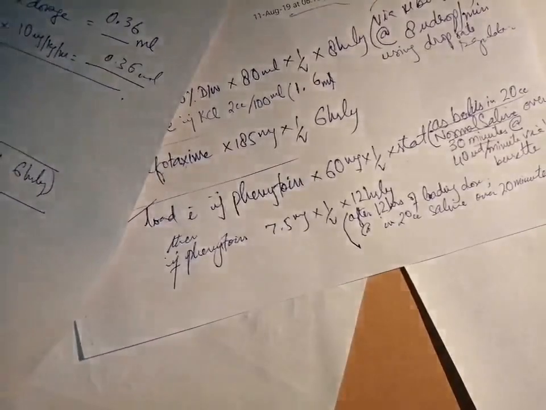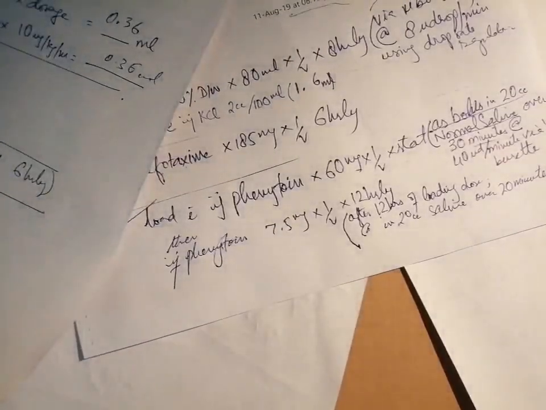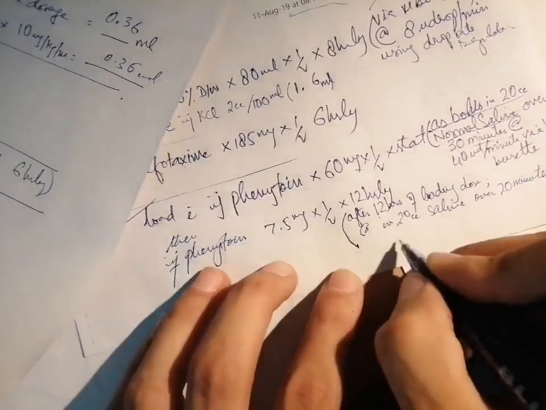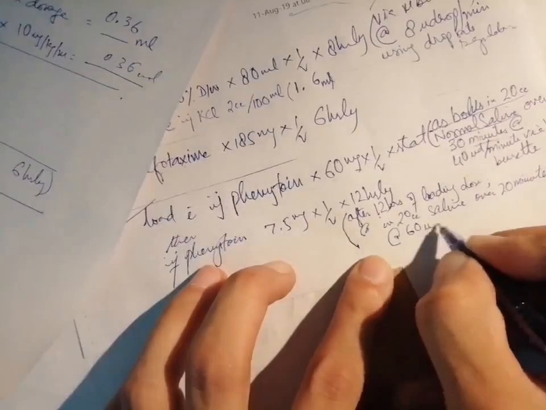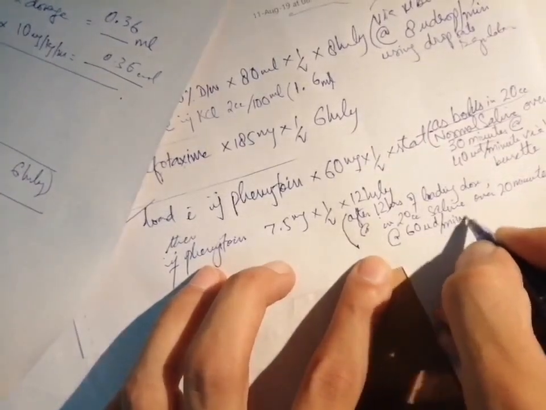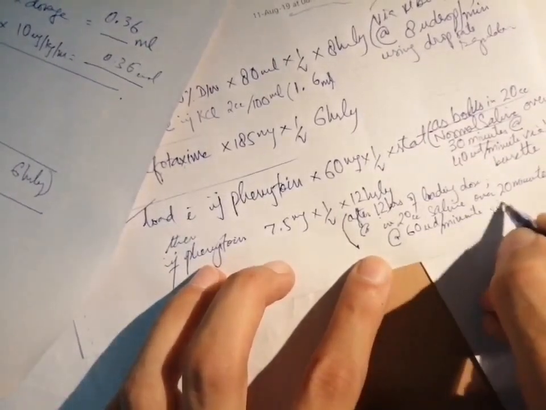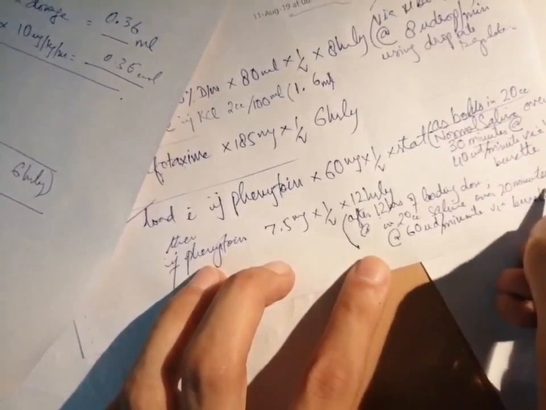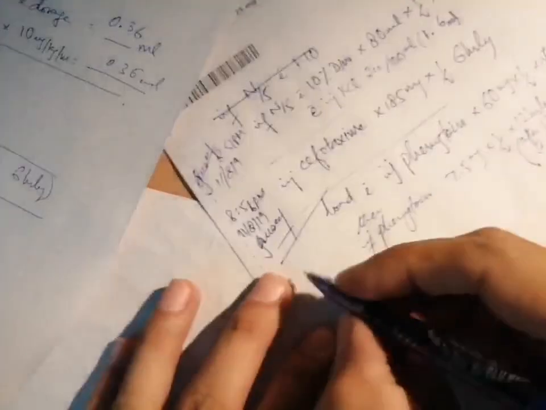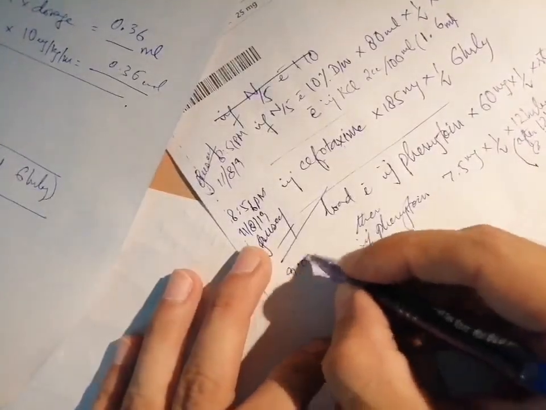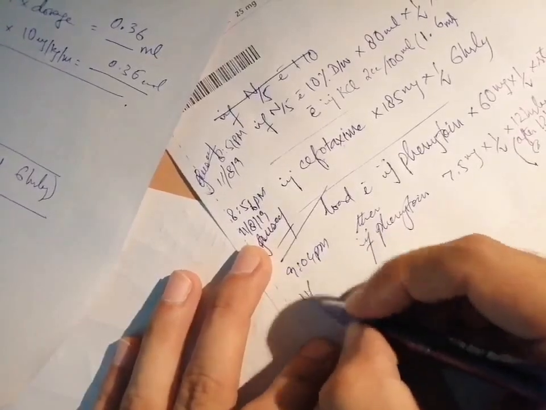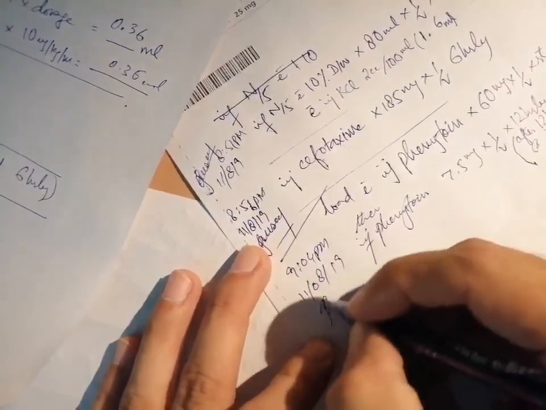Twenty minutes is 0.33 hours, and 20 cc divided by 0.33, so at 60 microdrops per minute via burette. I hope you have an idea. And now I will sign it here: 9:04 p.m., 11/8/19, and I'm Tausif.